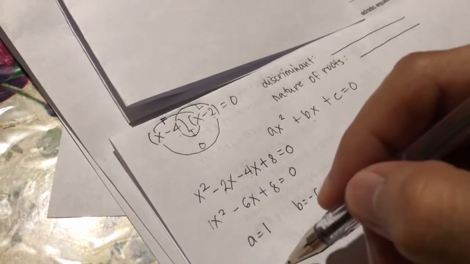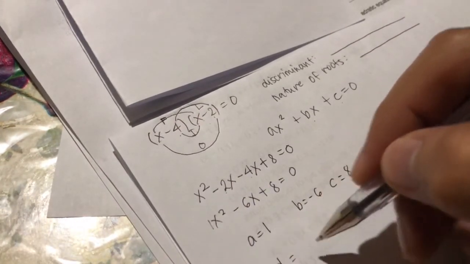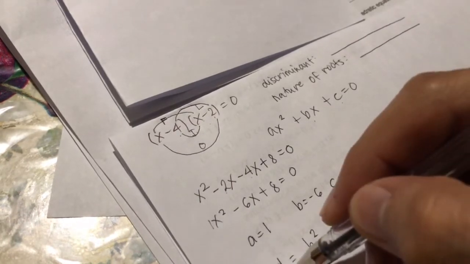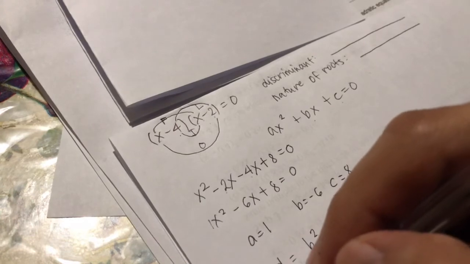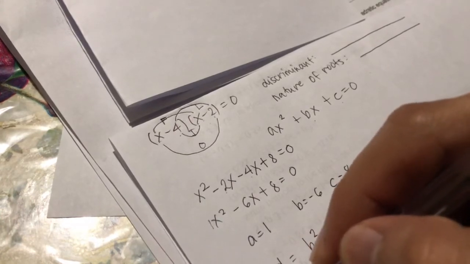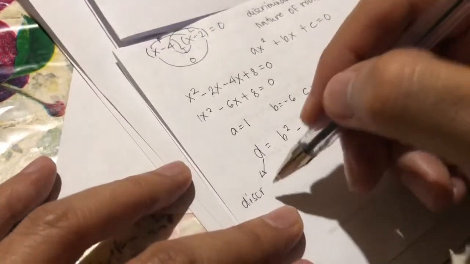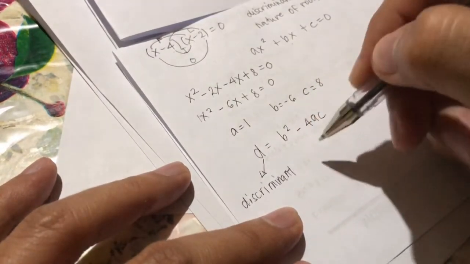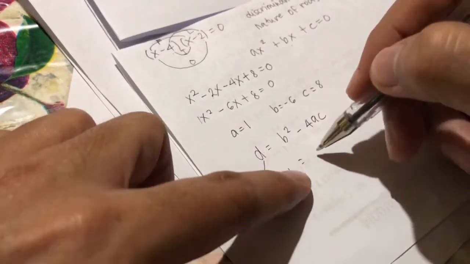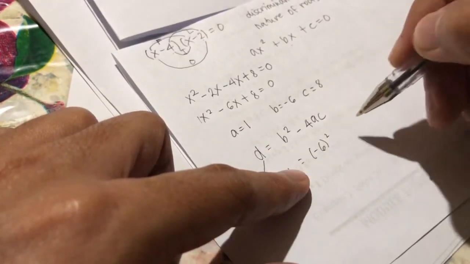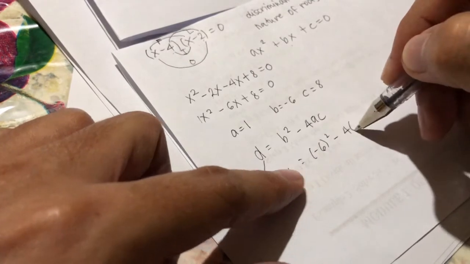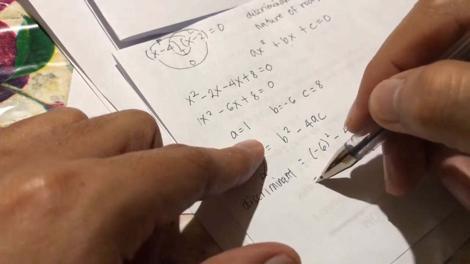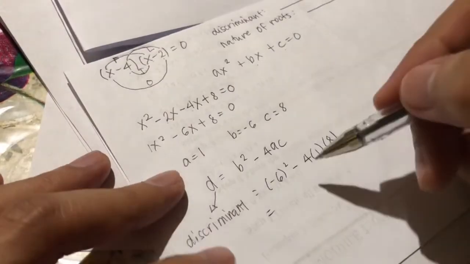Ano yung formula natin ng discriminant? Sabihin natin D is equal to B squared minus 4AC. Don't be confused. Ito ang sinatawag nating discriminant. What is B? Negative 6 squared minus 4. What is A? 1. What is C? 8.